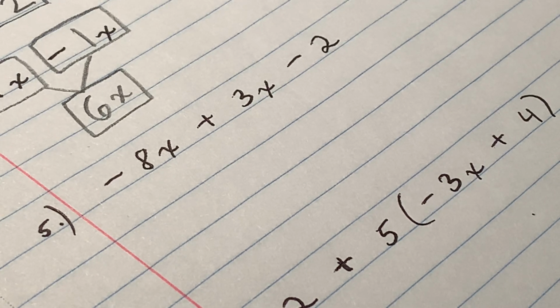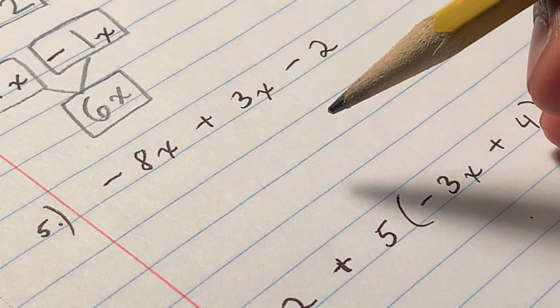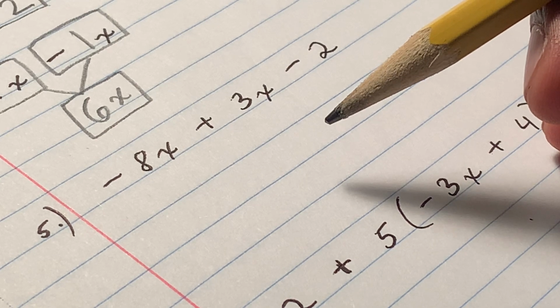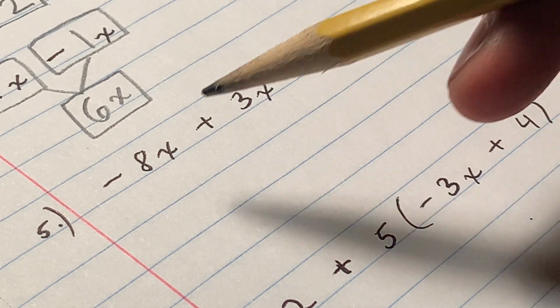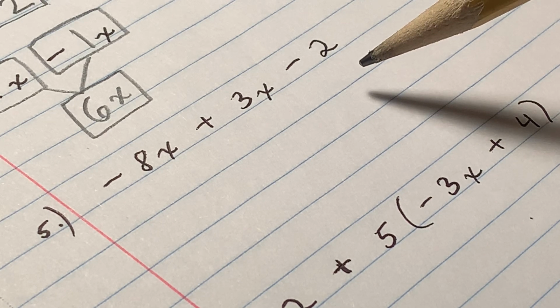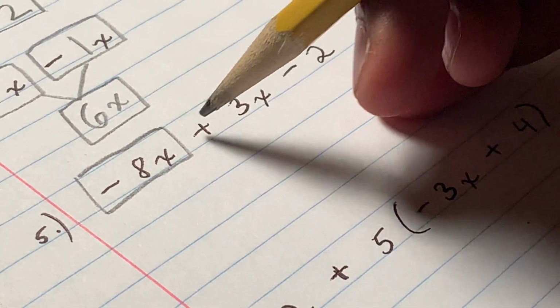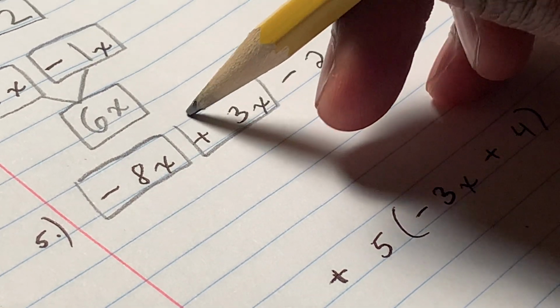Write it down. I'll give you a minute to solve it on your own. Okay, let's see if you're right. Hopefully you paused the video and gave yourself the opportunity to solve it by yourself. I have 1, 2, 3 terms. Which ones are like terms? If you said negative 8x and positive 3x, you'd be correct.